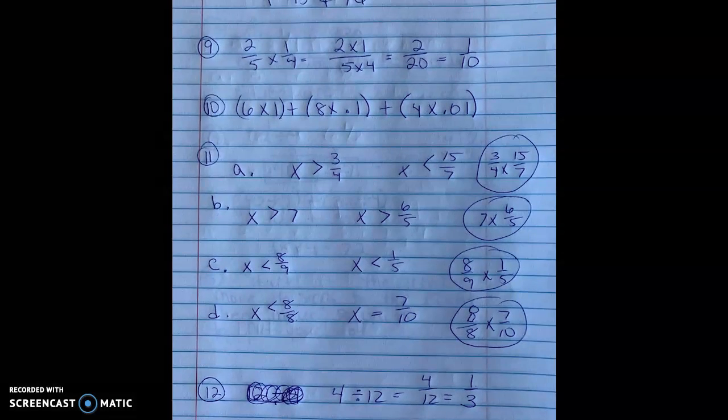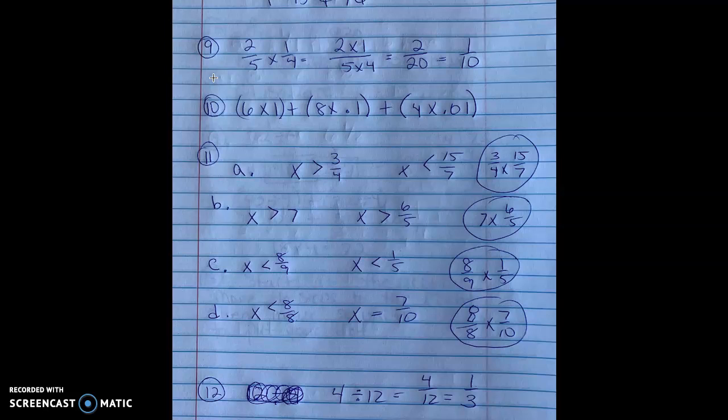Okay, let's see how you did. On question 9, we had 2/5 times 1/4. So notice we have 2 times 1 on top, 5 times 4 on the bottom. So we get 2/20. Remember, you got to reduce. So I'm going to divide by 2, I get 1. Divide by 2, I get 10.